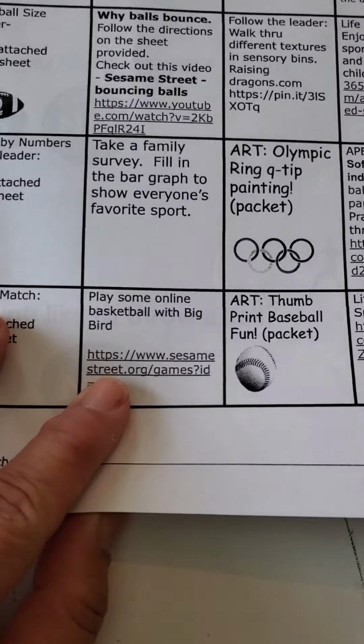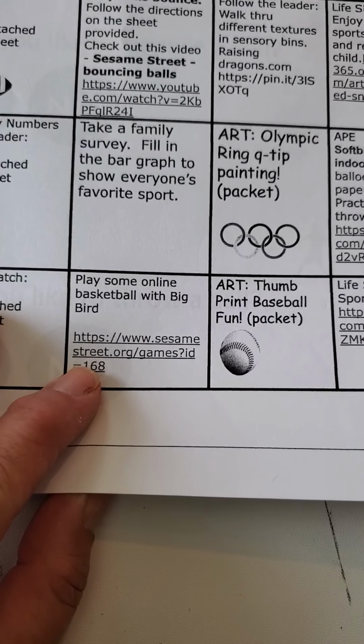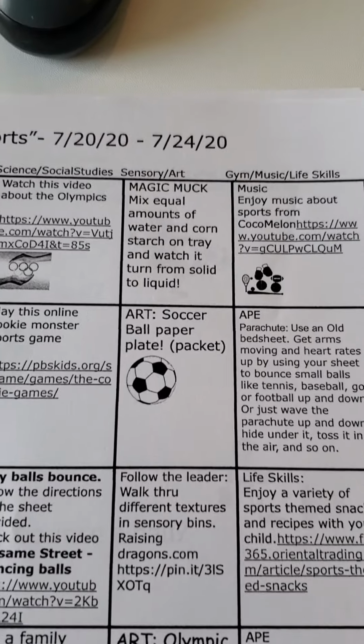And here's another online fun game. Play some online basketball with Big Bird right there. Okay, now we have some sensory art.